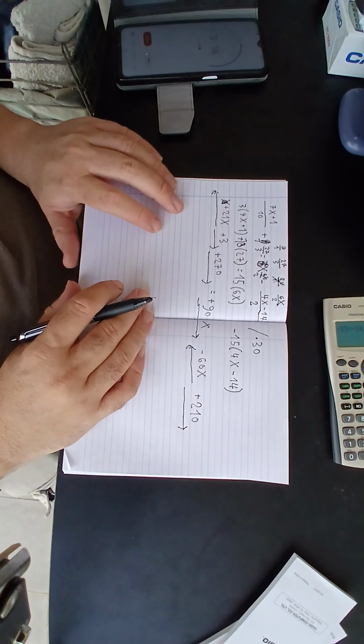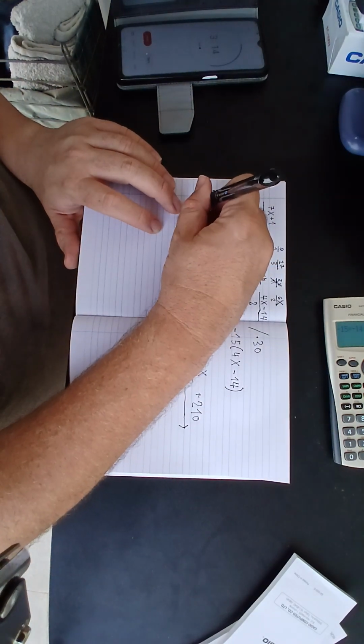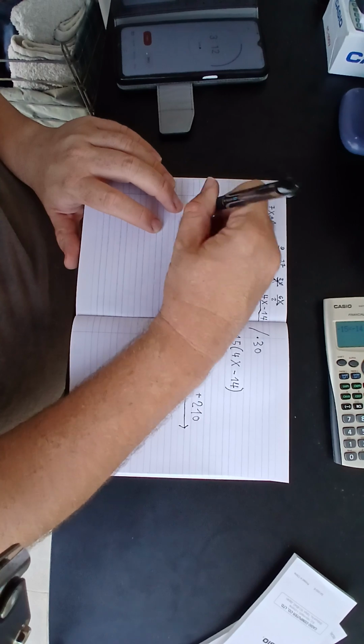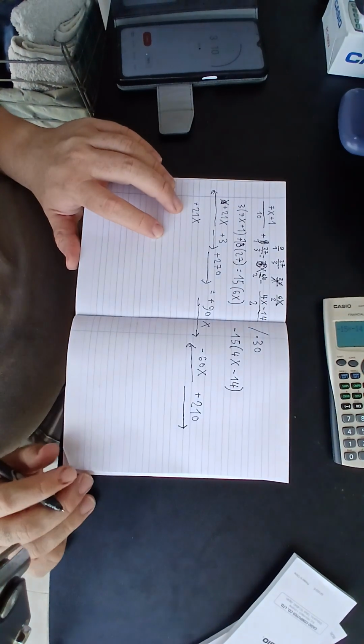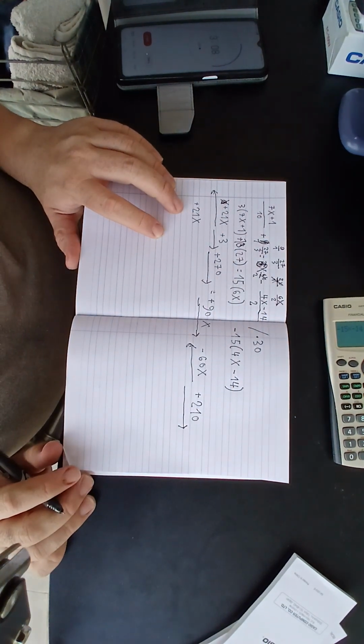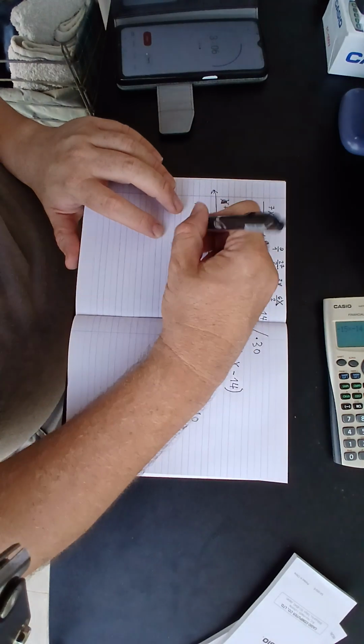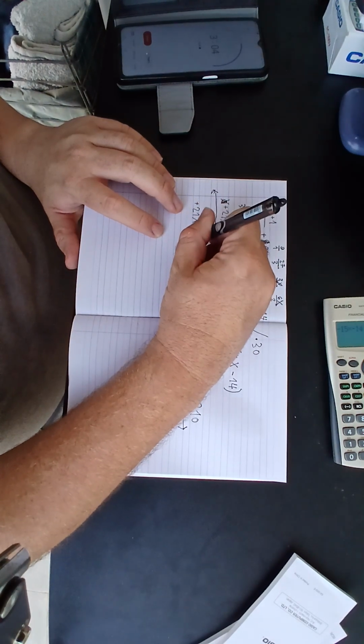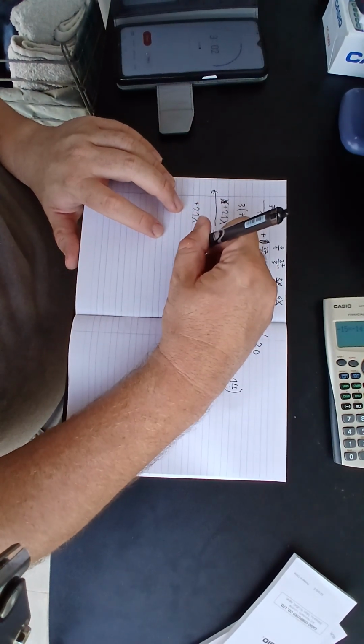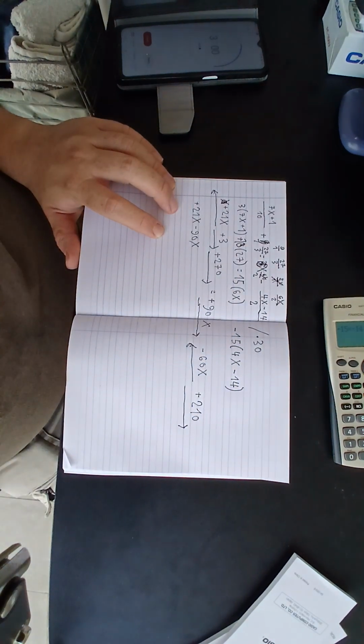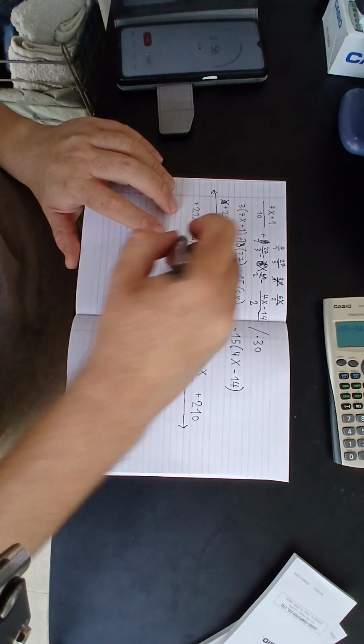Okay, so let's say that we have plus 21x with negative 19x and with plus 16x.